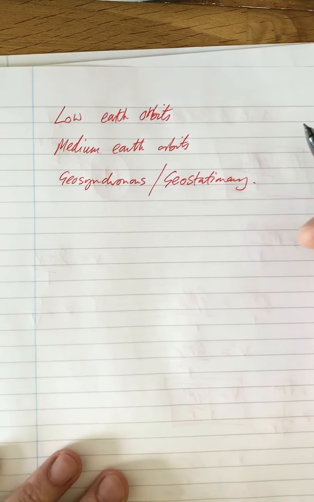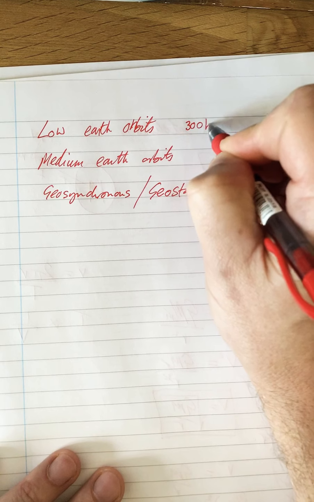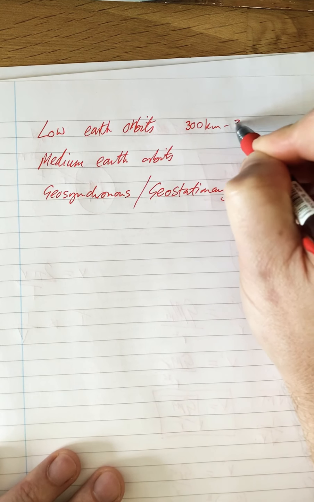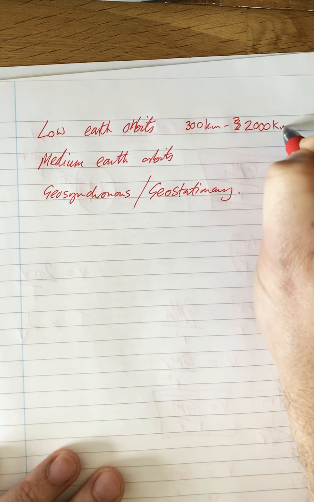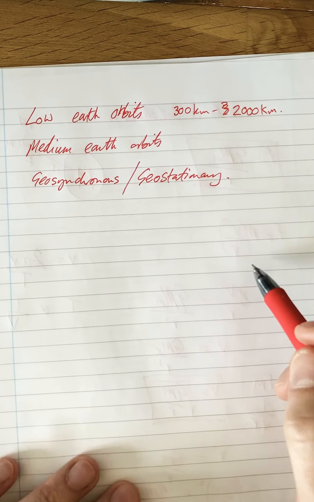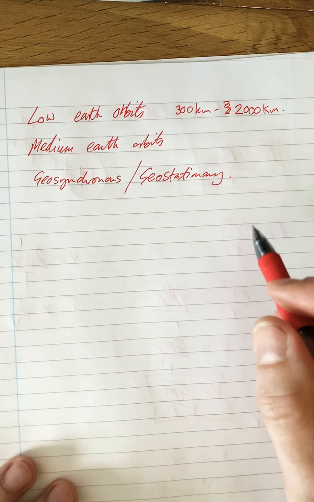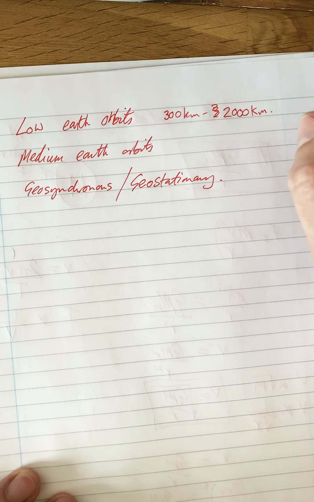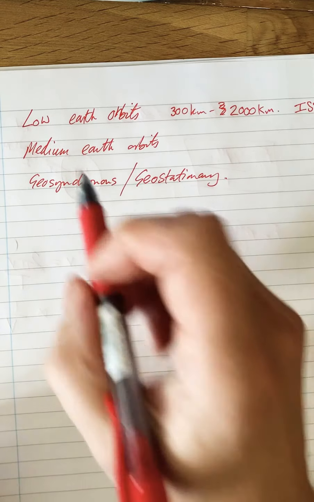Okay, firstly, low Earth orbits. These orbits are typically about 300 to about 2,000 kilometers. That's how far away the satellite is to be classed as a low Earth orbit. A good example, and an example that will come up in exam style questions, is the International Space Station. So there'll be a question on that.